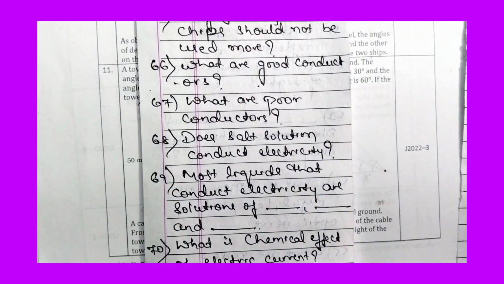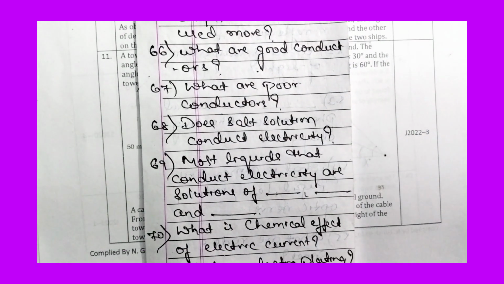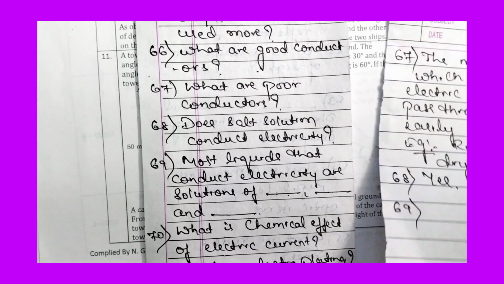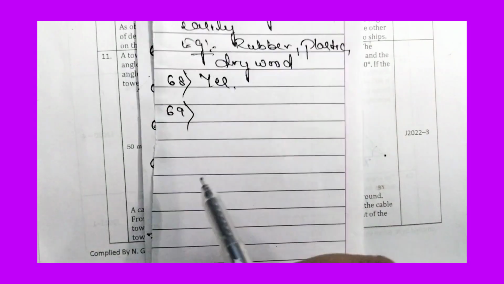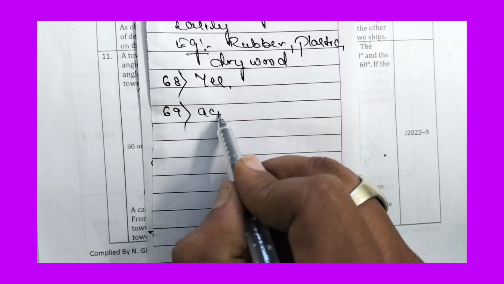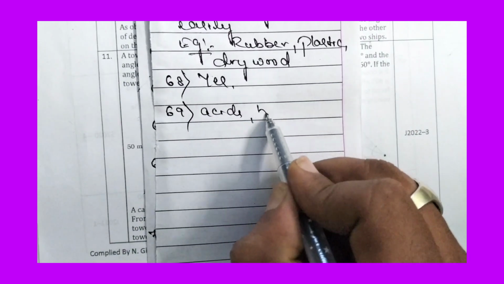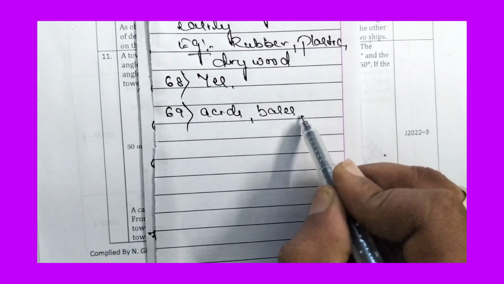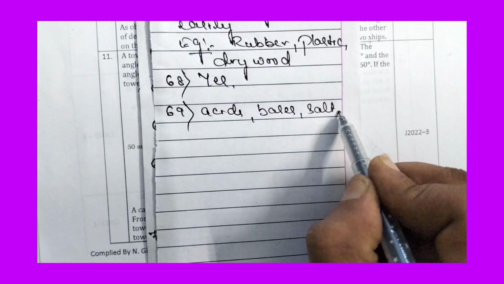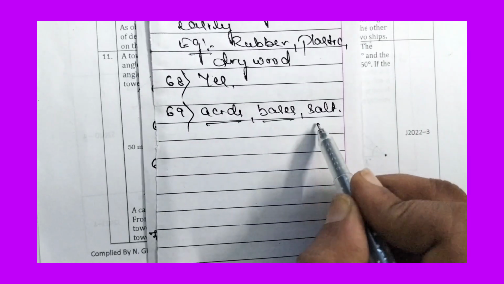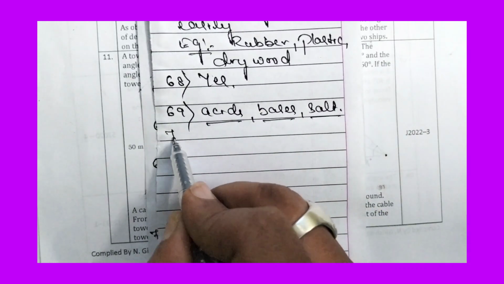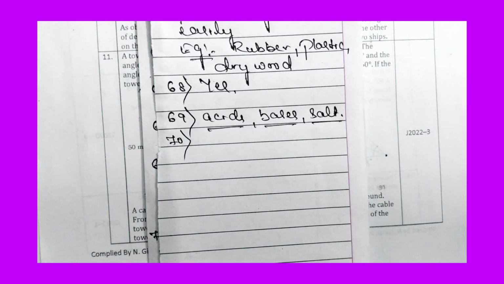Now let us move to the 69th question. Most liquids that conduct electricity are the solutions of dash, dash and dash. They may be acid solution, or they may be basic solution, or they may be salt solution. Acids, bases and salts.